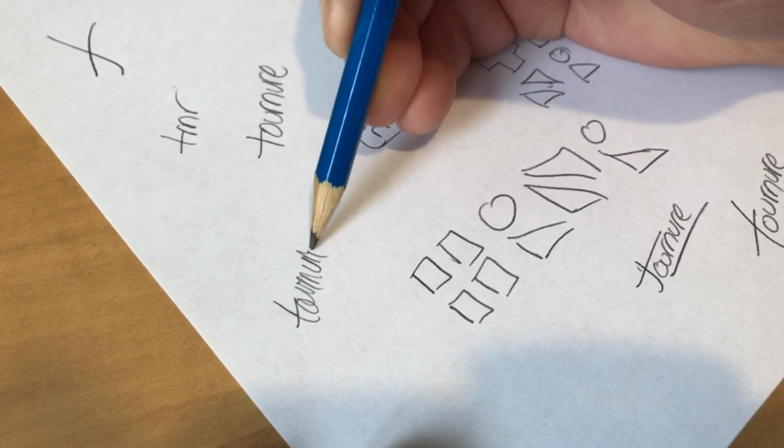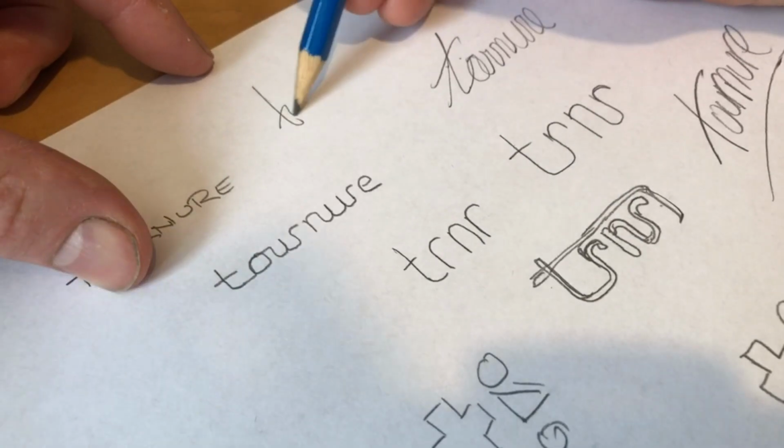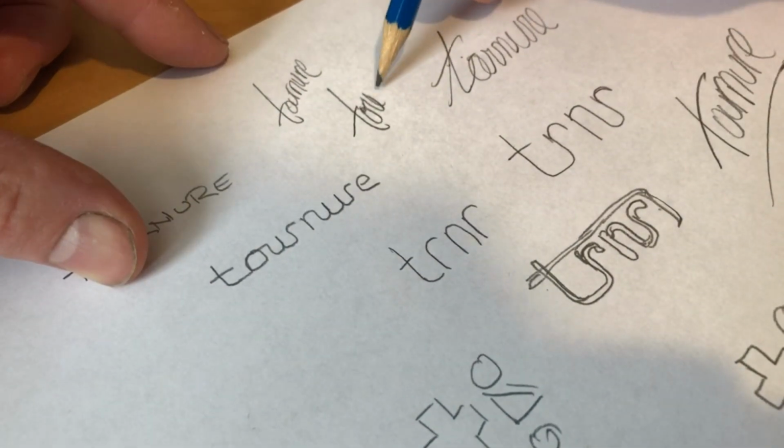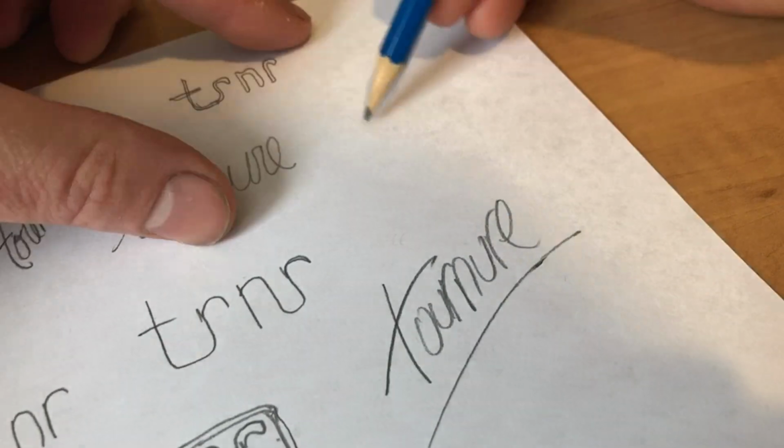Again, it's cheap, it's fast, it's a pencil and paper. It doesn't cost anything other than a few minutes. And I think it's important to just get out a bunch of ideas here and see where they go.